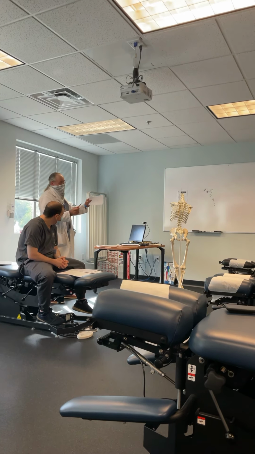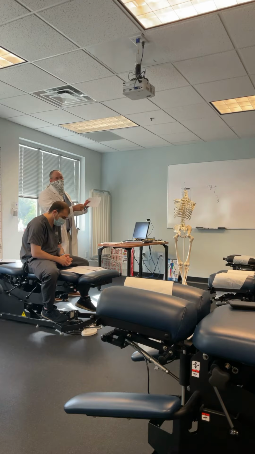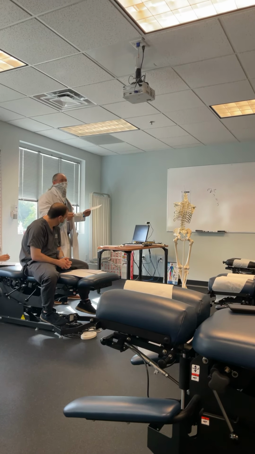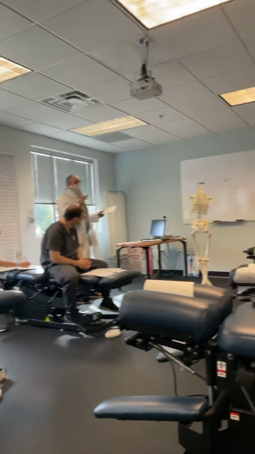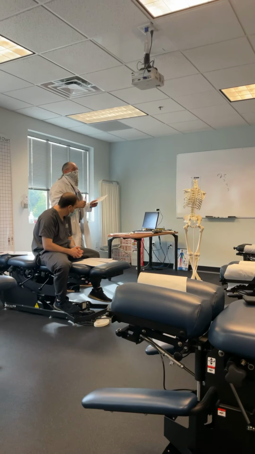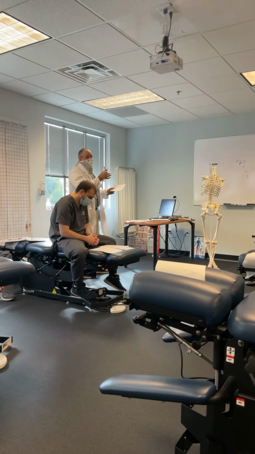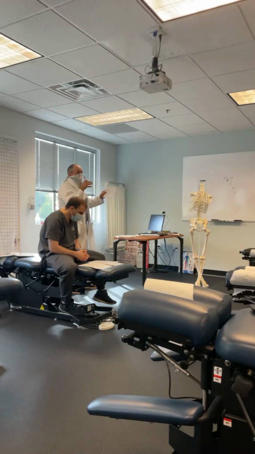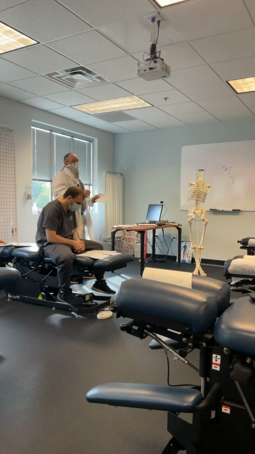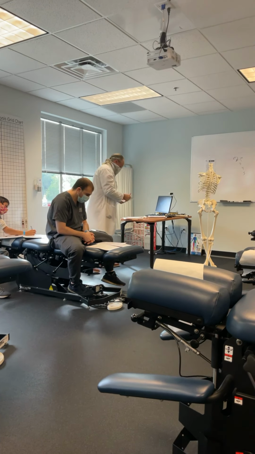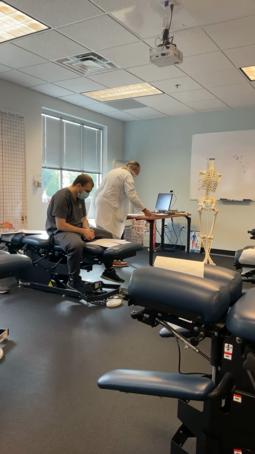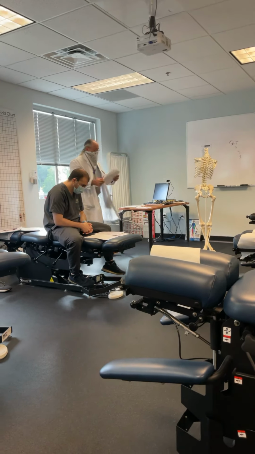Okay? And we're going to do this with some of the other ones. This is easy looking at it from the side. When we do the rotational malpositions or the lateral flexion malpositions, then we're going to be looking at it from the back and drawing our simple pictures this way. Okay? So I'm just showing you some things in case you have trouble with this at all.